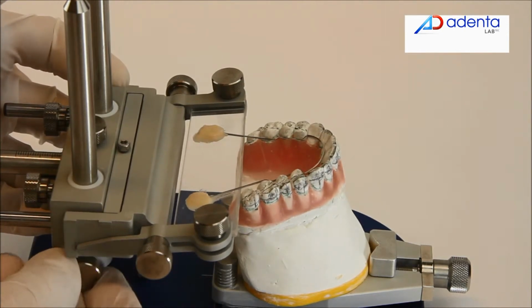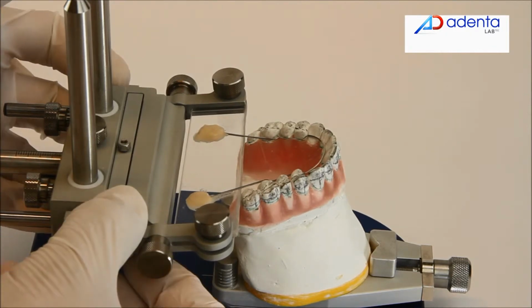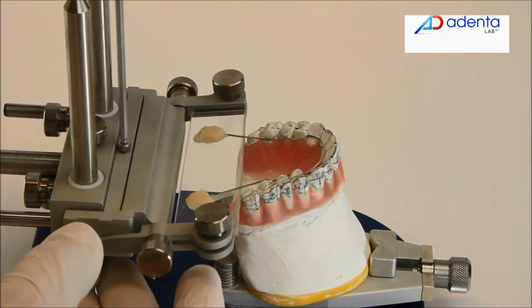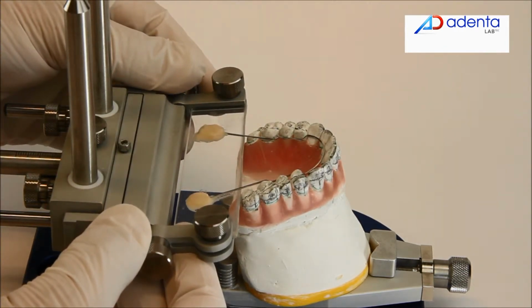And finish the adaptation of the height, rotation, canting, and sagittal positioning.